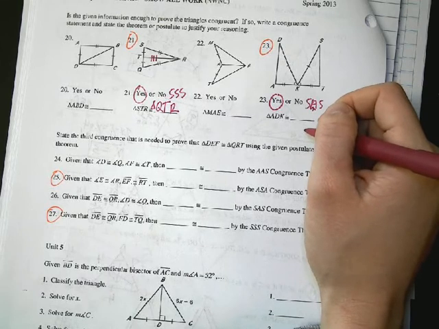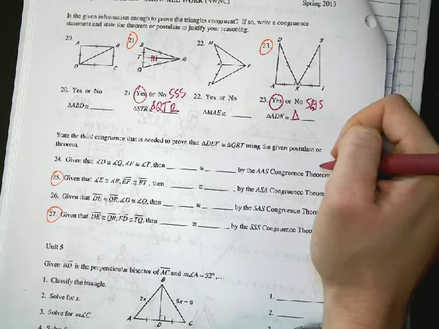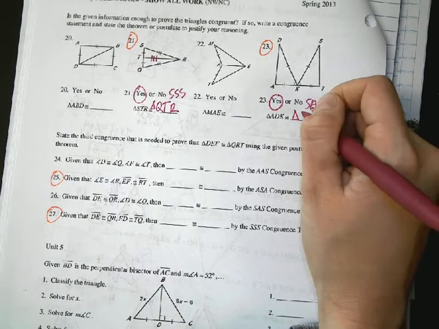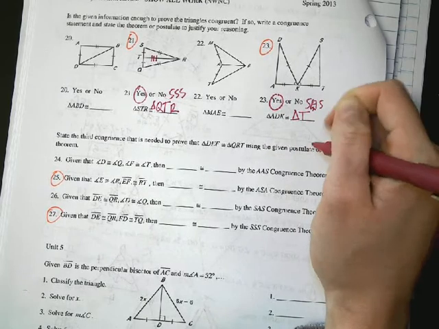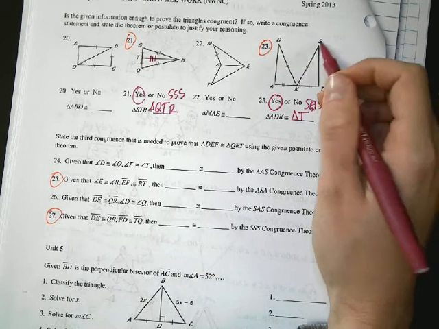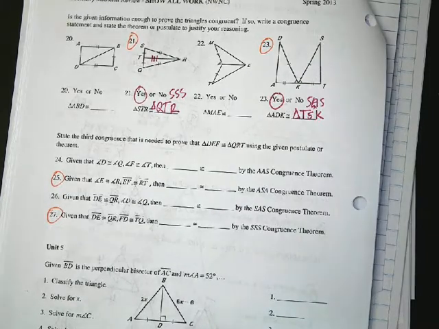Then I want to write my congruency statement. Triangle ADK, if you start with the A on this triangle, then I want to start with this T on my new triangle. It goes from A up to D, and so I want to take from T up to S, and then down to K, making sure I stay in the same order from one triangle to the next.